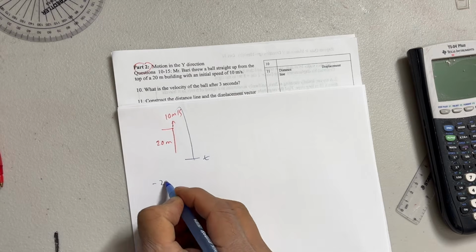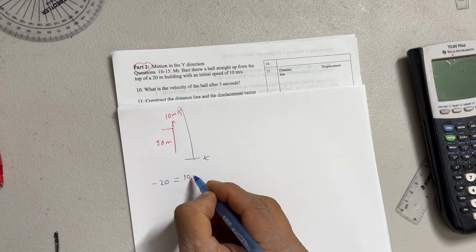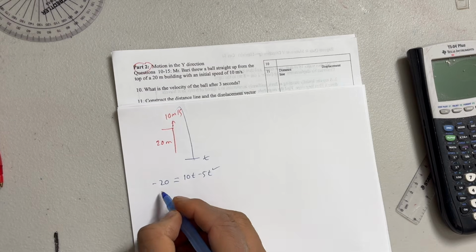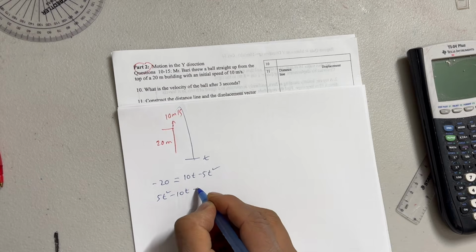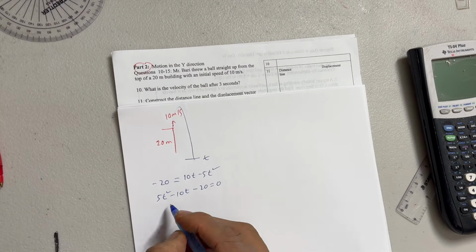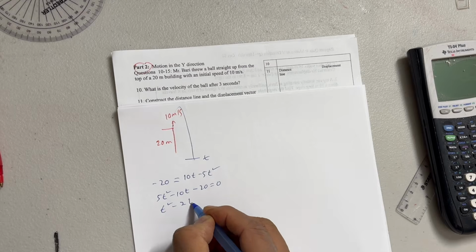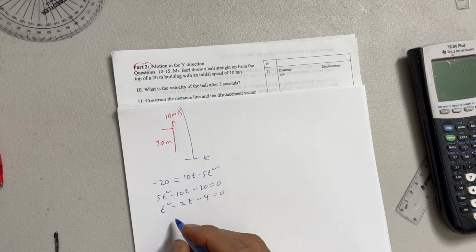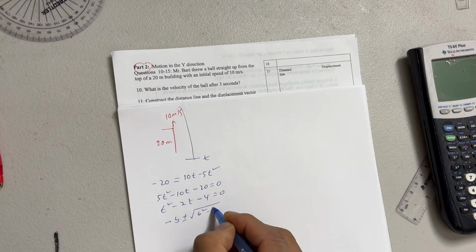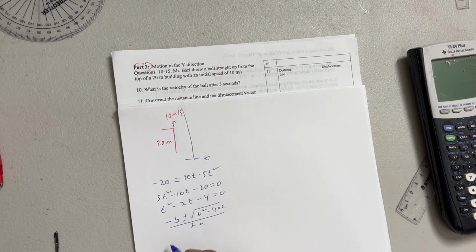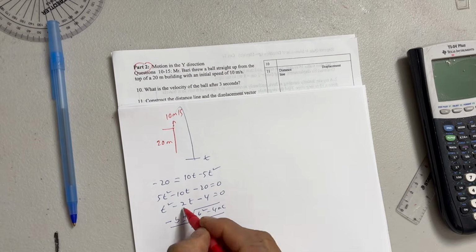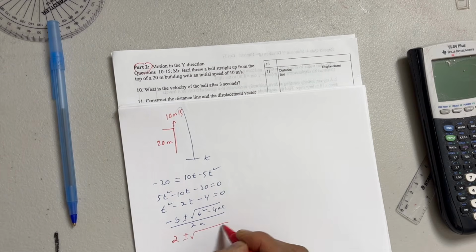So you have negative 20 is equal to 10t minus 5t squared. So you have 5t squared minus 10t minus 20 is equal to 0. So t squared minus 2t minus 4 is equal to 0. So you have negative b plus minus square root of b squared minus 4ac over 2a. So now you have 2 plus minus square root of 4 minus 4, a is 1, c is minus 4, over 2.